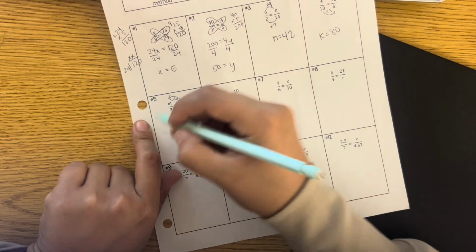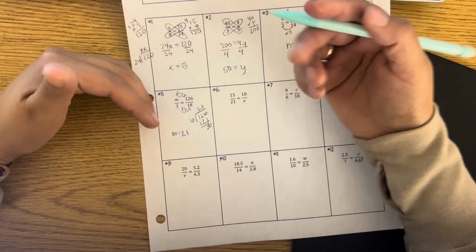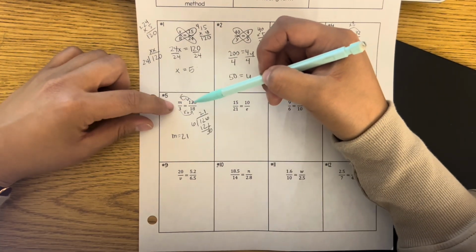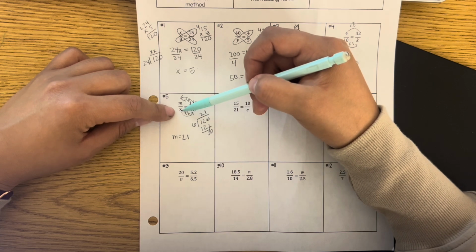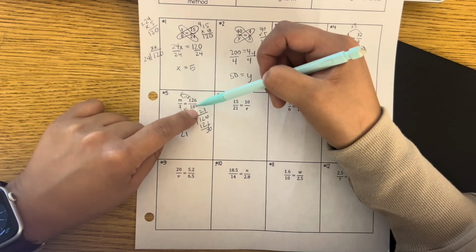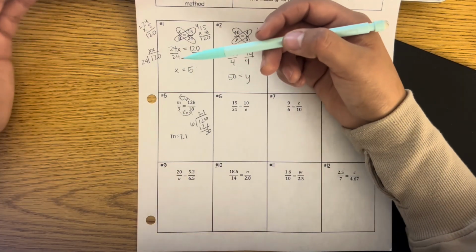So then 6 times 1. So m equals 21. Now let me explain why that might be more beneficial. Because if you look at it, I don't want to mess with 126 times 3. Think about how large that number is going to be, and then you're going to have to divide by 18. So this method may be best, depending on what numbers we're given.